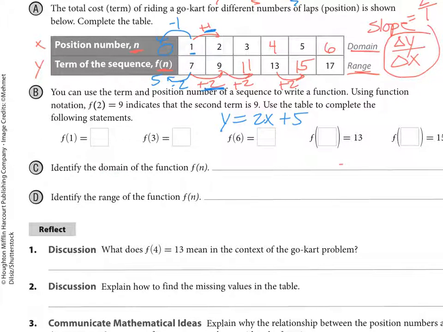Identify the domain. Since this is what kind of function again? What do we call this? When we draw it, it's going to make a line. Now, when we talk about the domain, remember there are two different types of functions. What are they? What are the two different types of functions we can graph?